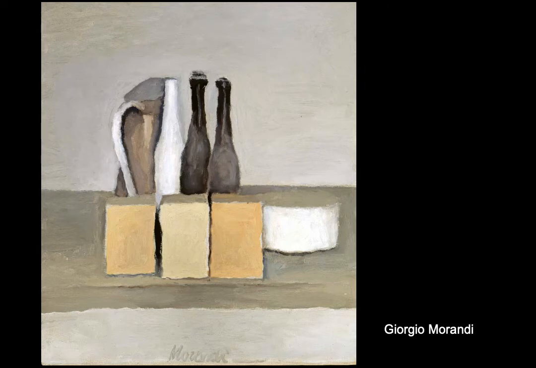Let's talk about some of those decisions. In this piece, Morandi places the bottles and boxes into an almost ridiculously stupid framing. He breaks almost every rule that you or I would ever use to set up an interesting still life. He uses boring objects, and then he lines them up in a way that almost doesn't differentiate between them.